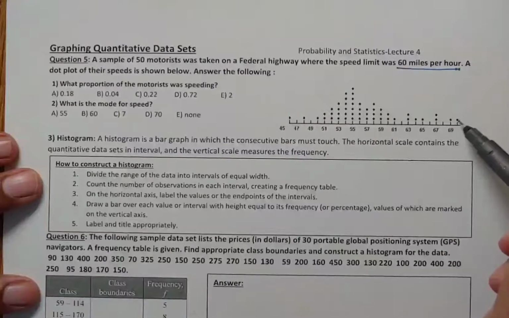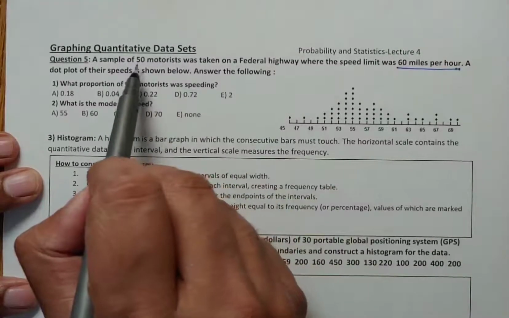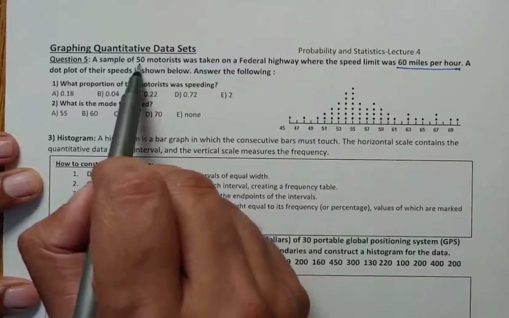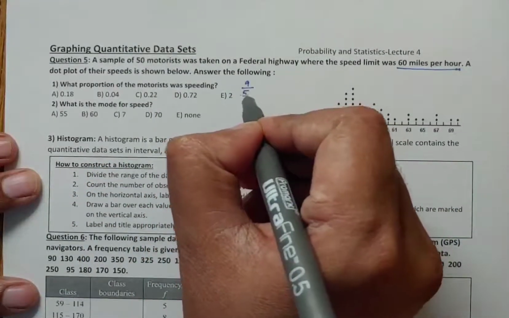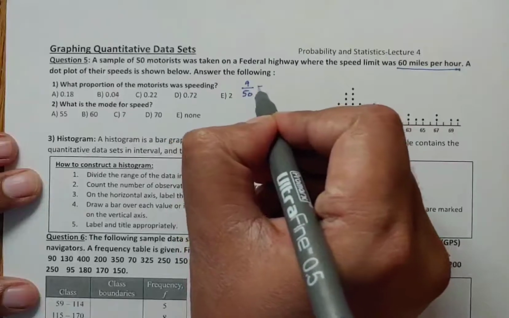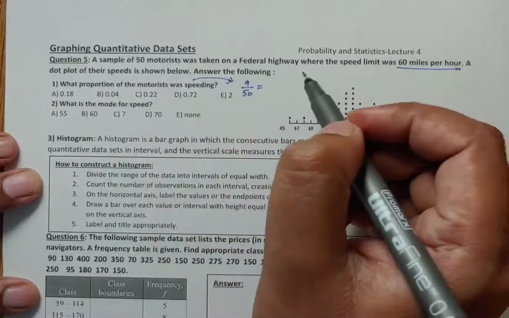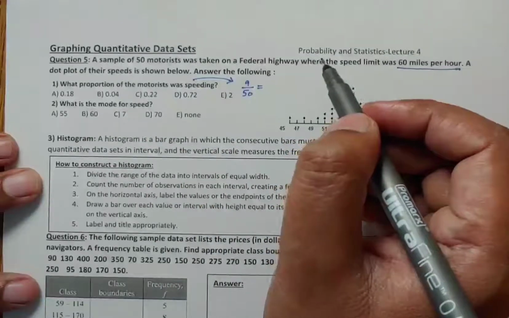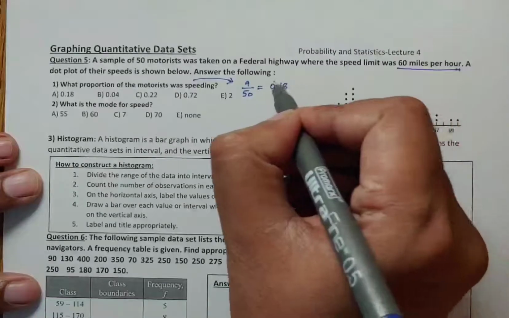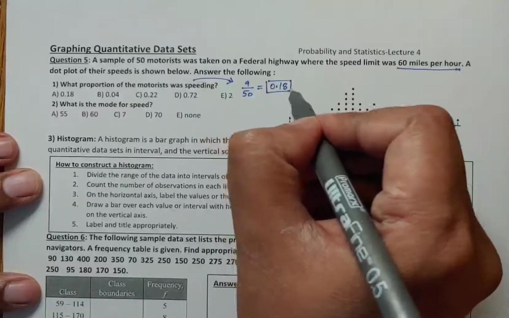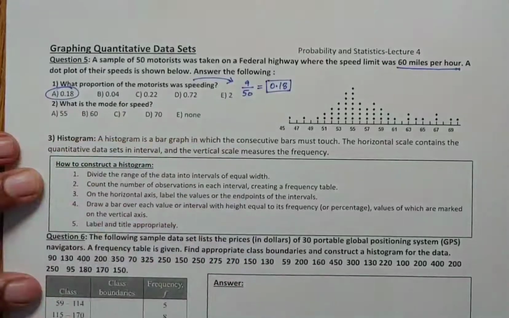So there were 9 out of how many? Out of 50, because the total is 50. So we do 9 divided by 50, and that is 0.18. So this is the answer.